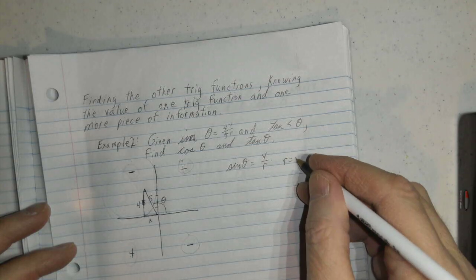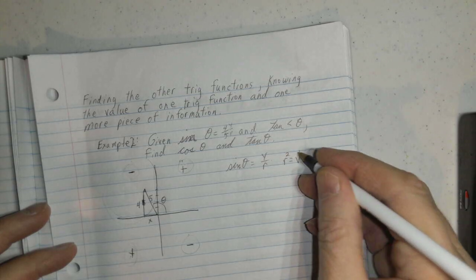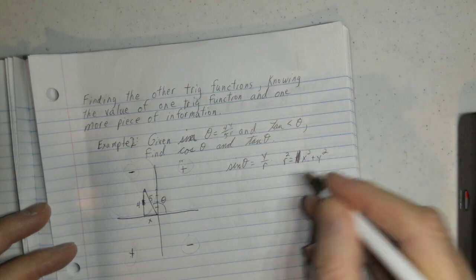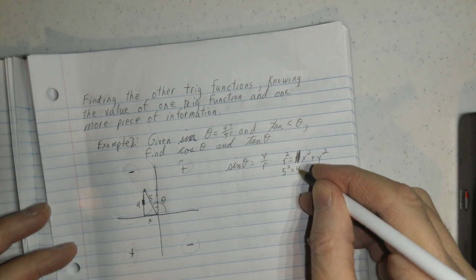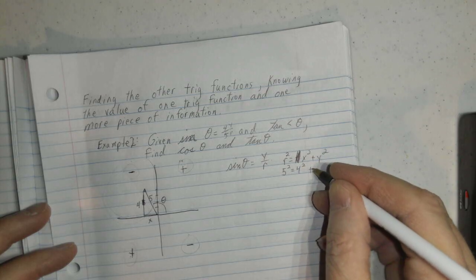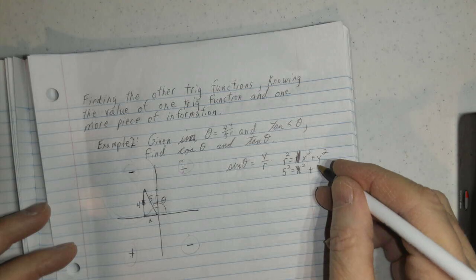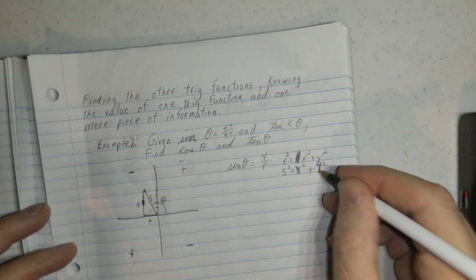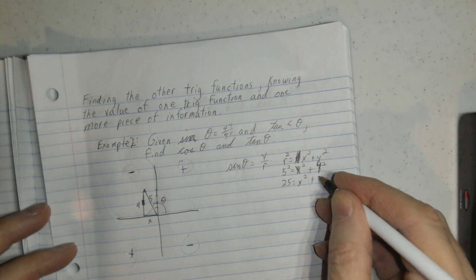So r is equal, I'm going to use Pythagorean theorem. R squared equals x squared plus y squared. And r is 5, so 5 squared equals x squared plus 4 squared. 25 equals x squared plus 16.